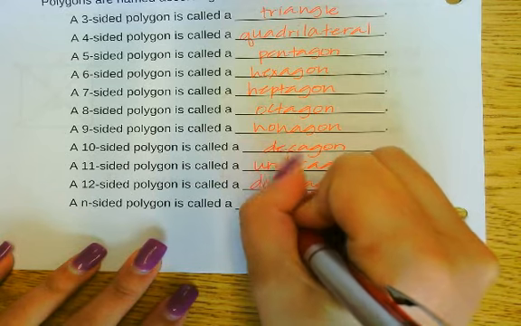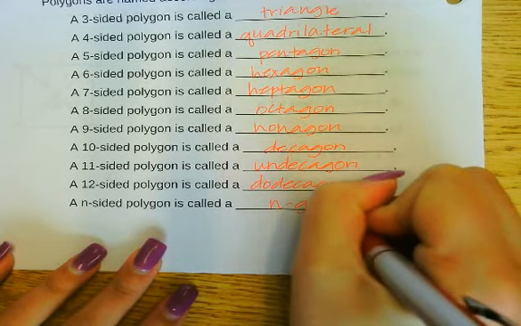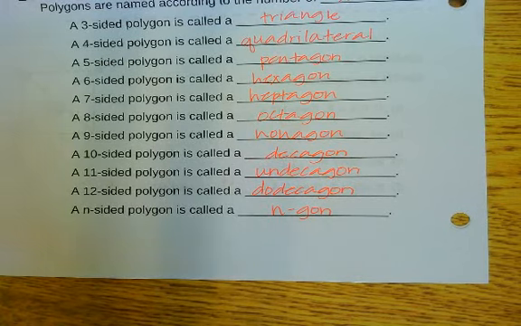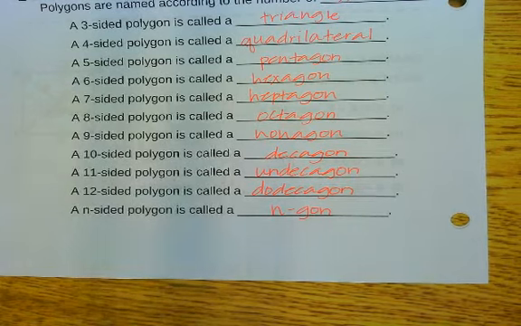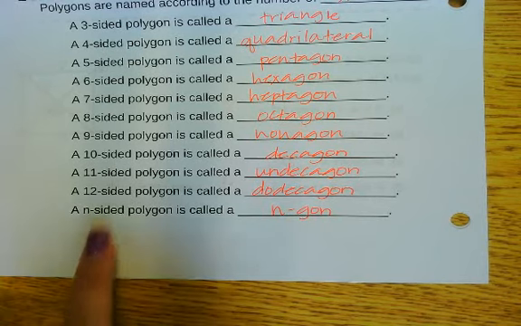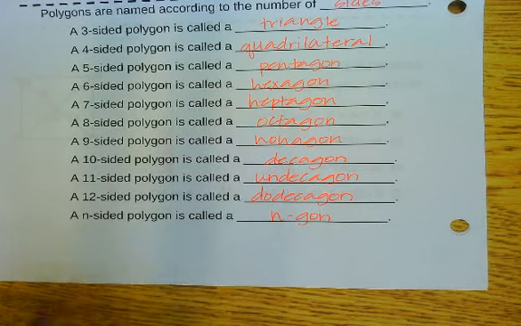An n-gon. After 12 sides, say you have 13 sides, just a 13-gon, or a 14-gon, or a 15-gon. N-gon, like for n number of sides. So say there's 36 sides, or 58 sides. Anything after 12, just n number of sides.